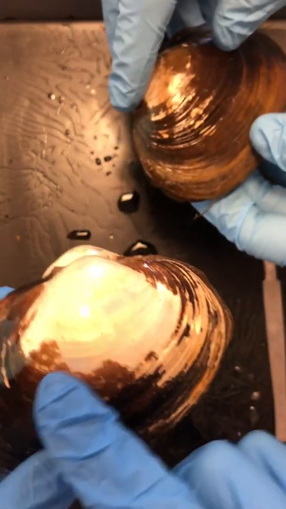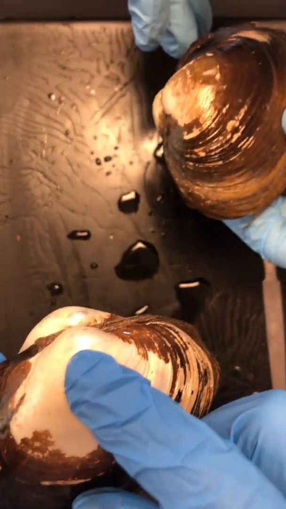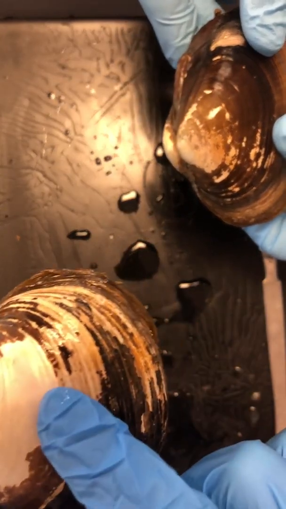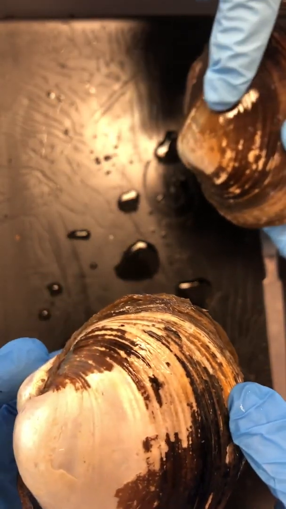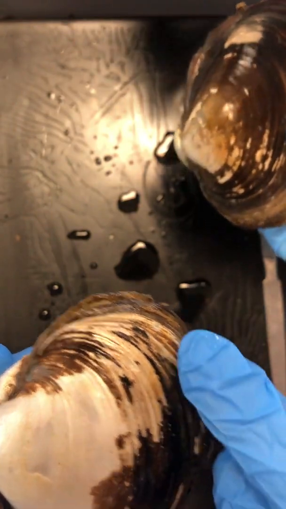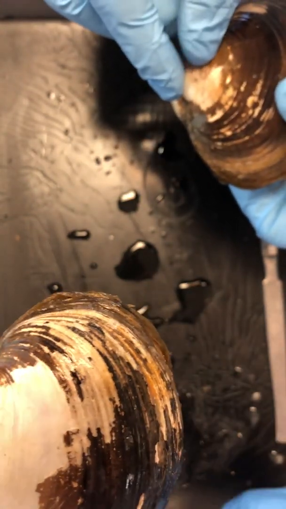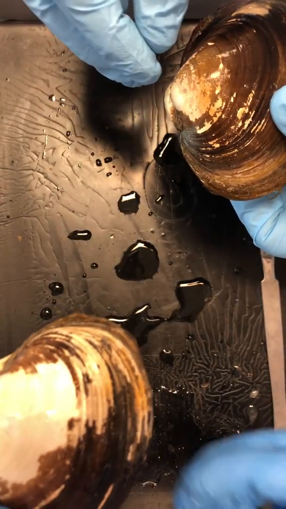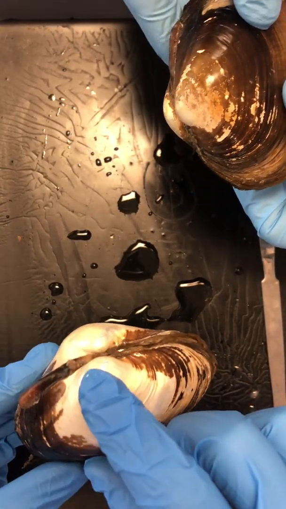Yep. This guy here is your umbo. Your umbo is the youngest part of your mussel. It's the newest part. And if you notice as you look down your mussel, you can see all these rings. Those are rings of growth. So every year your mussel adds a new ring, kind of like a tree, which is kind of cool. So the bigger the shell, the older your mussel is. So this is your youngest part of the shell.